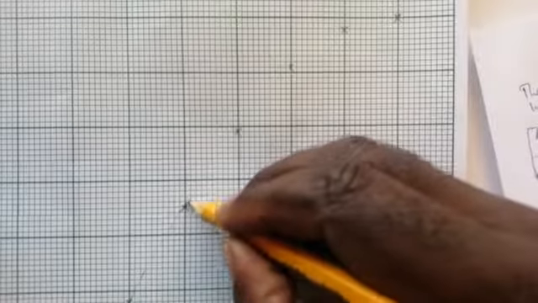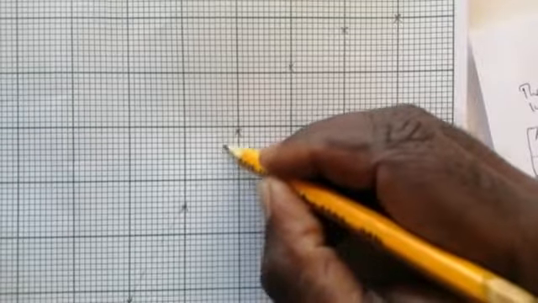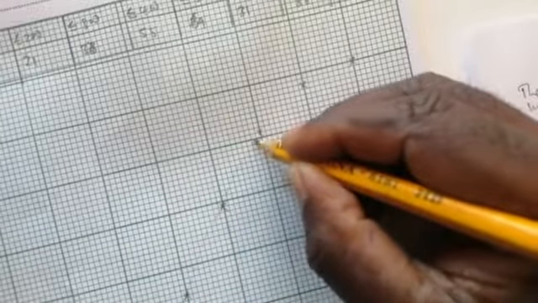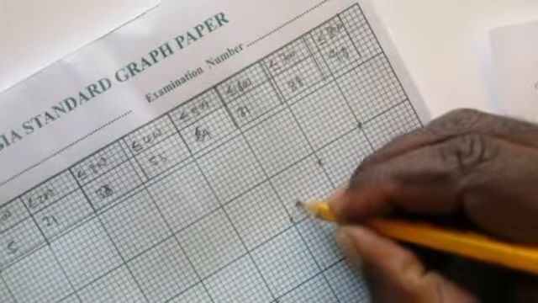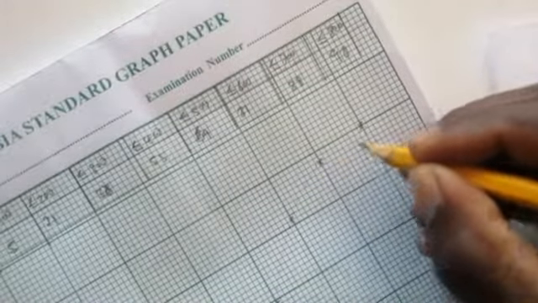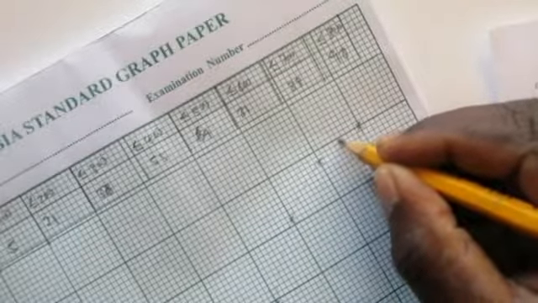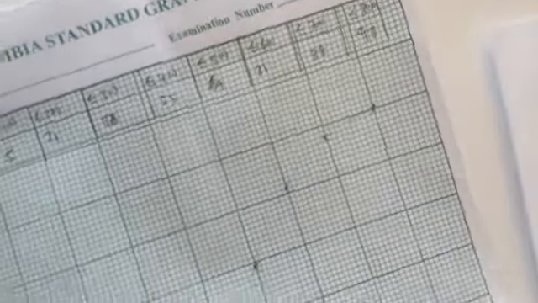It should be at least a curve. Why am I using faint lines? Because I can make a mistake, a correction, so it will be easier for me to rub, and my work will still look neat.